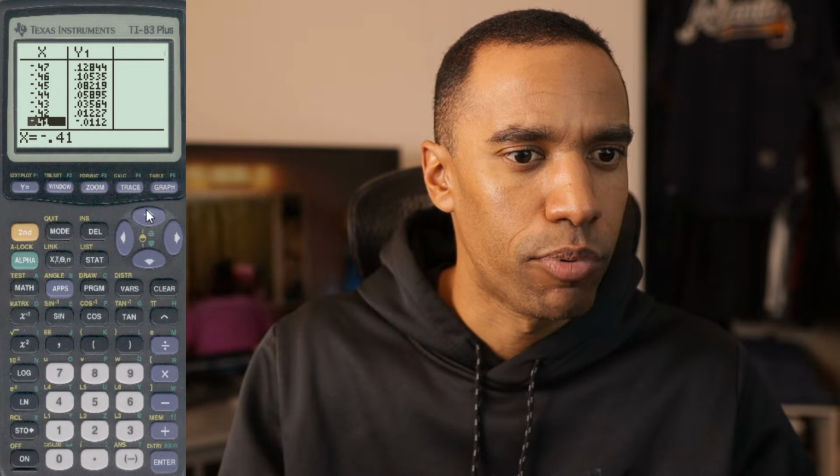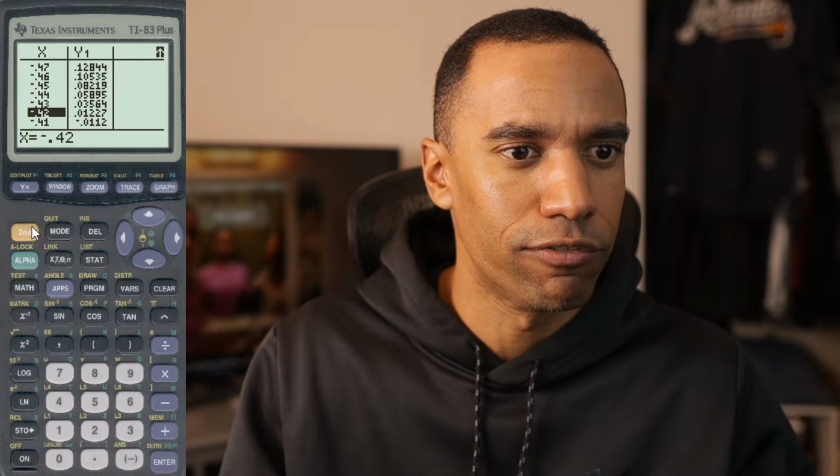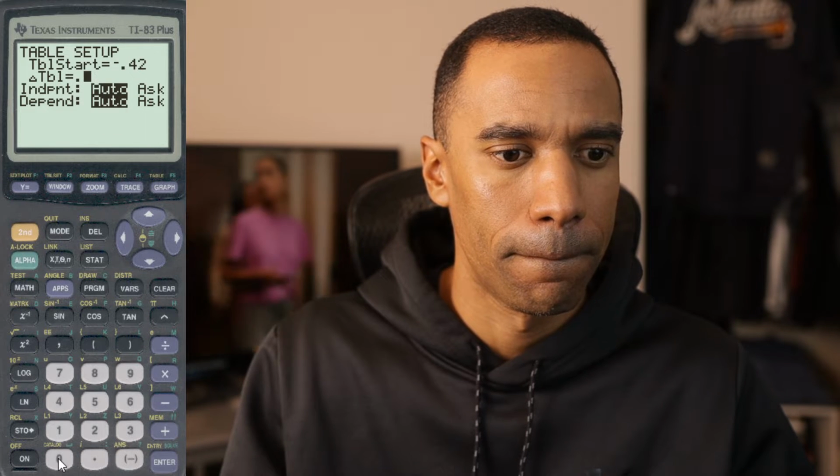Between -0.42 and -0.41. I think this is one of the same things, only this one's to the 10 to the -4th power. I think this one's going to be the smaller one. So -0.415. I'm just going to go ahead and write that. X is about -0.415.